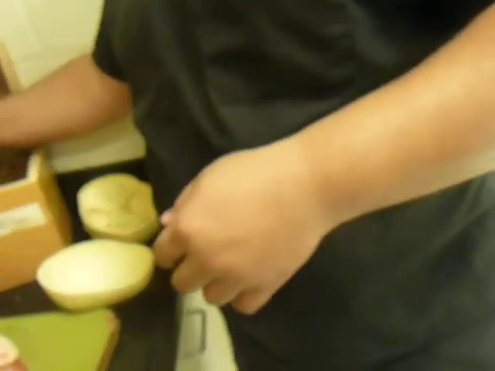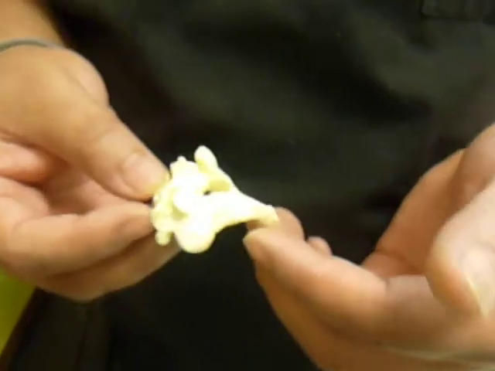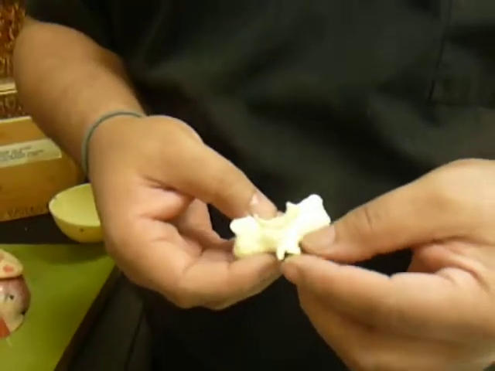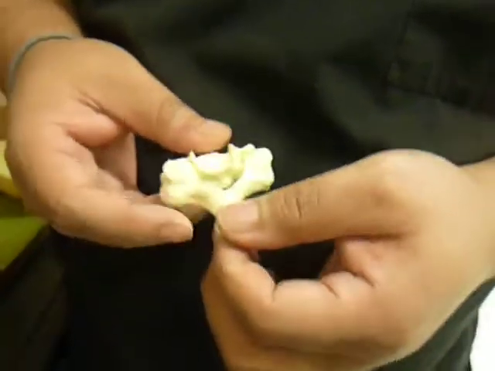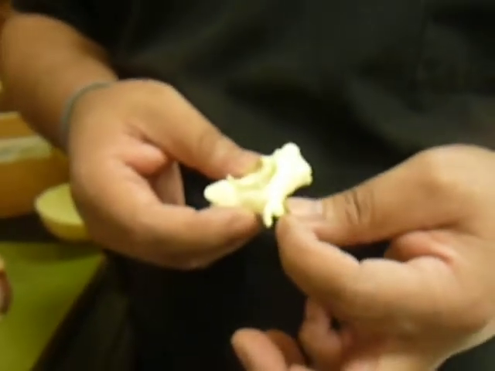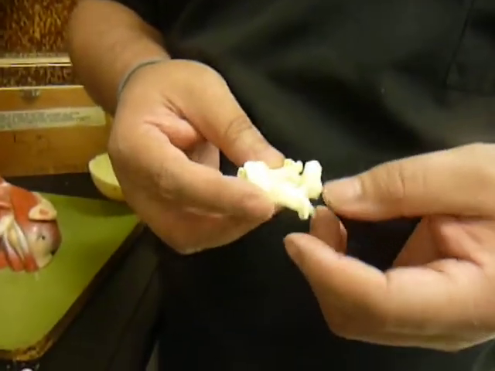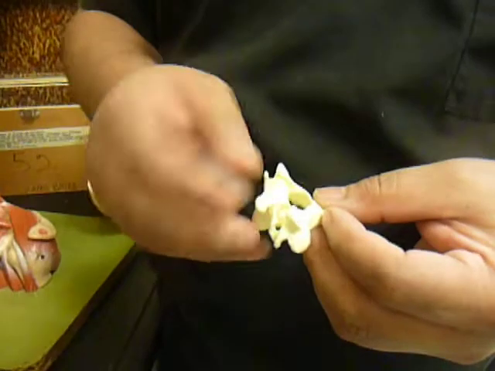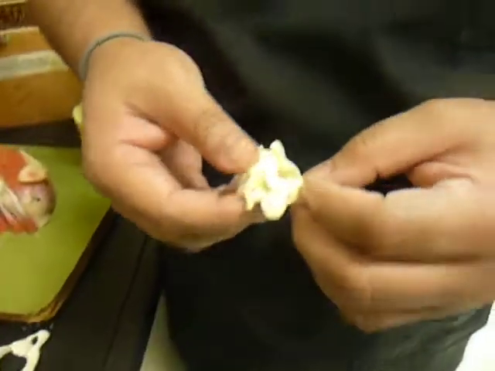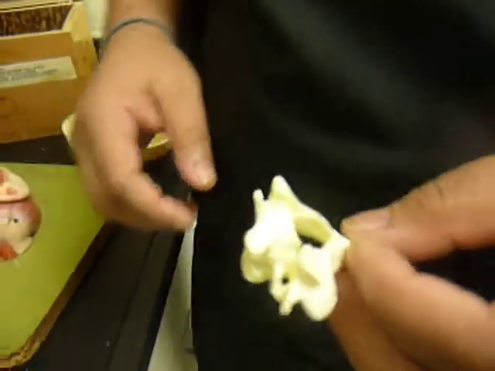Again, this is a cervical vertebra, and you can see that there are these two spinous processes that come out. So this would be a bifid spinous process right there. Again, you have the body here, you have the lamina here, and then, of course, you have the transverse foramen there.